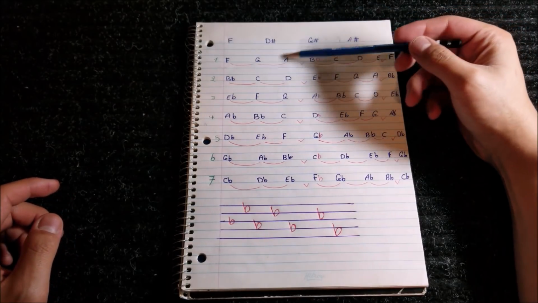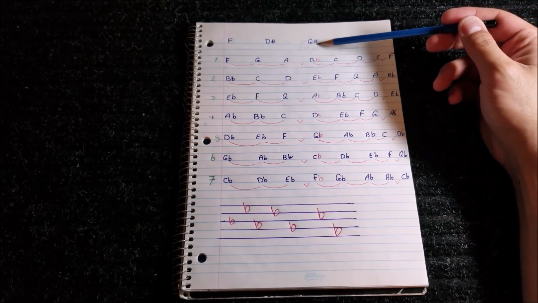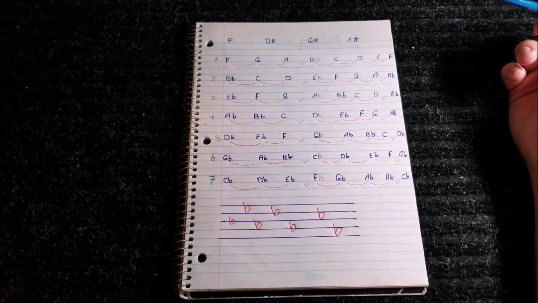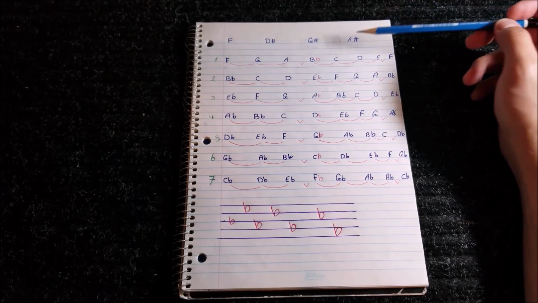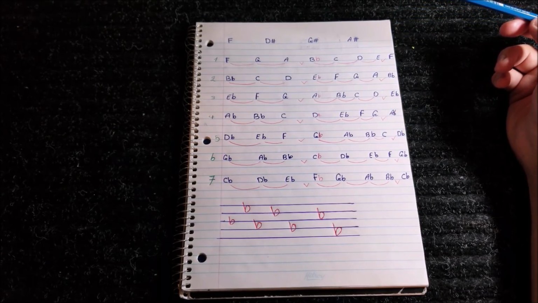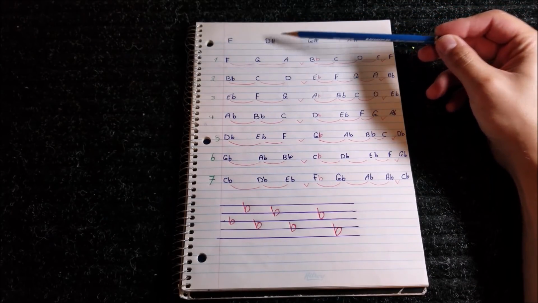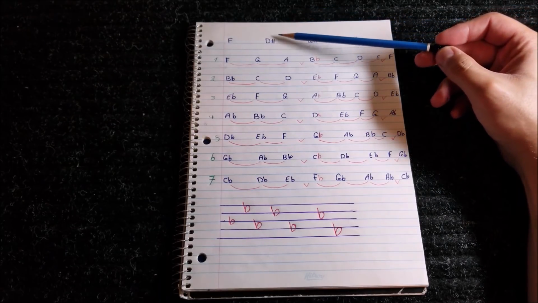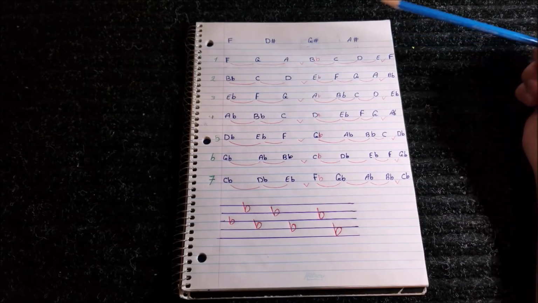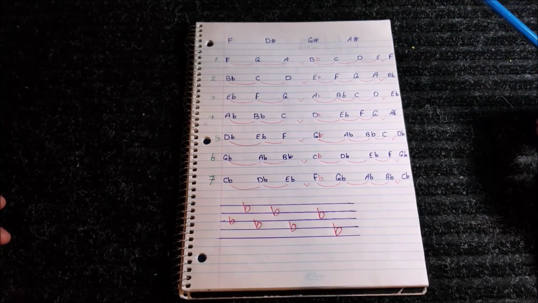Also, there is another thing that we will do. We all know that D sharp is the same as E flat. G sharp is the same as A flat, and A sharp is the same as B flat. So instead of writing A sharp, because it's not going to work, we're going to write the other forms of these three, meaning E flat, A flat, and B flat.